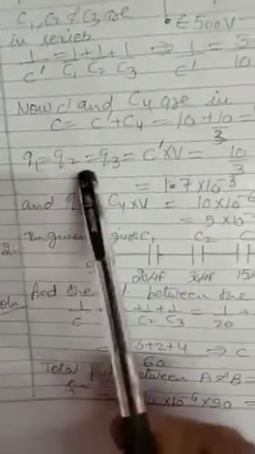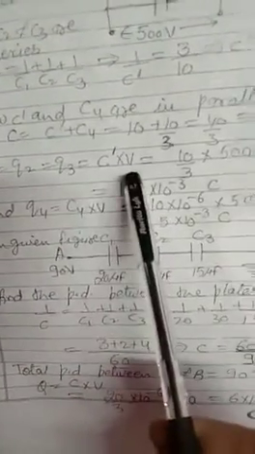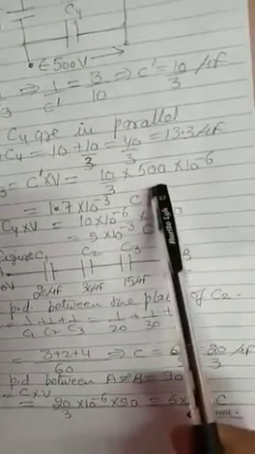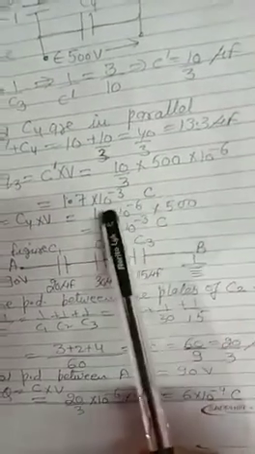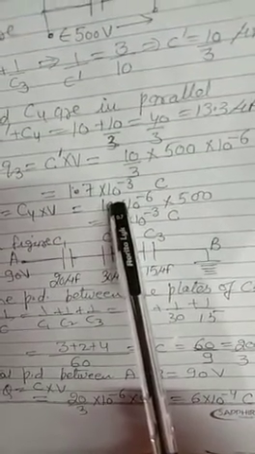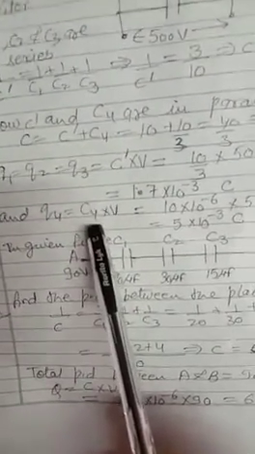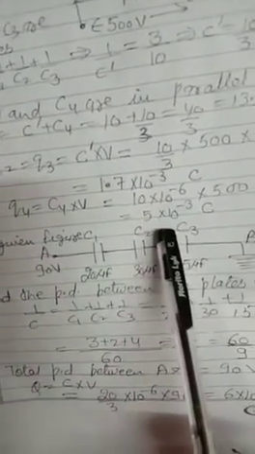difference is 500 volt. So we apply the formula that Q1, Q2 and Q3 are equal and value wise will be C dash into V, means 10 upon 3 into 500, and convert from microcoulomb to coulomb. So we get the answer as 1.7 into 10 power minus 3 coulomb. And now for C4, it is C4 into V. So we get Q4 as 5 into 10 power minus 3 coulomb.